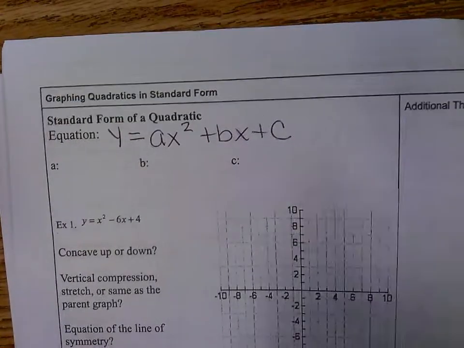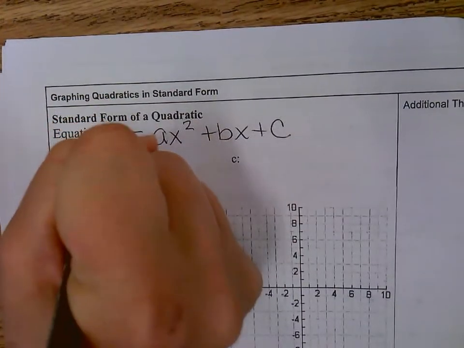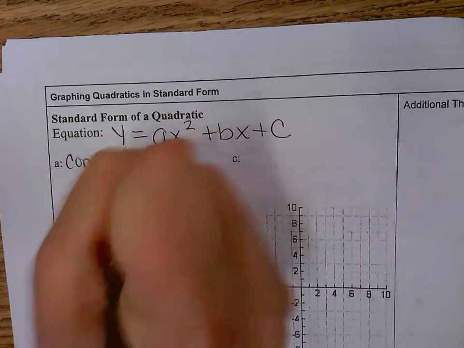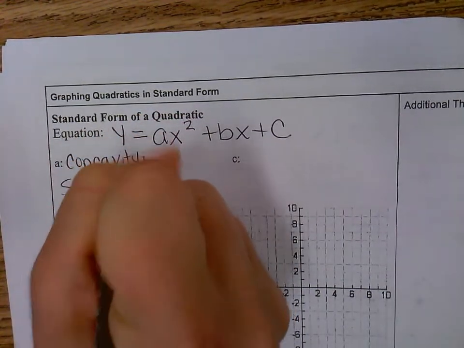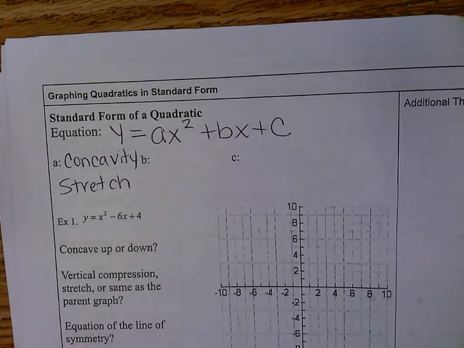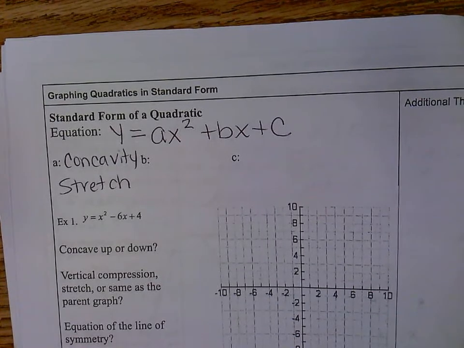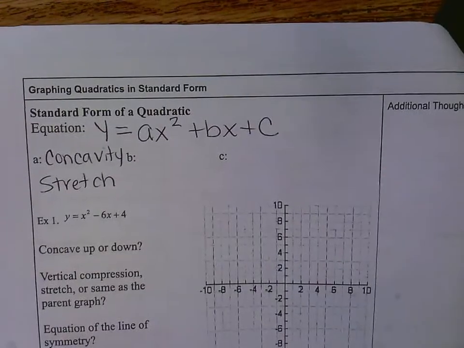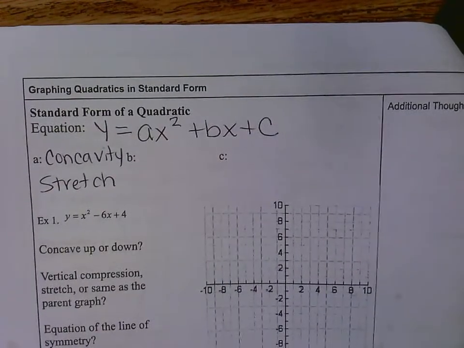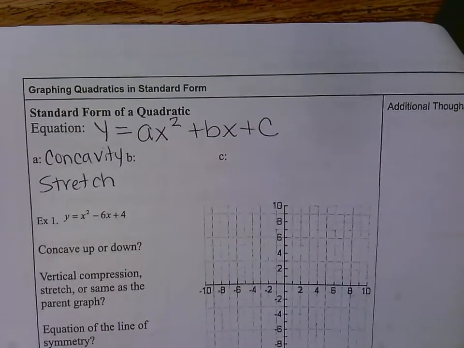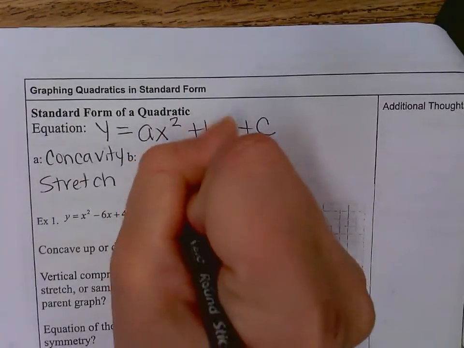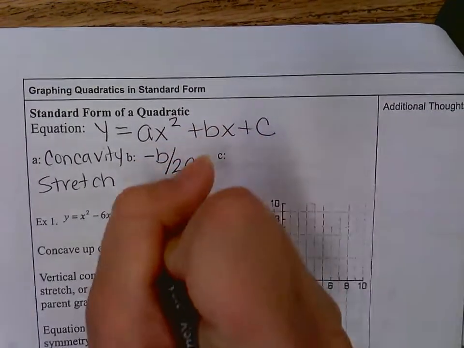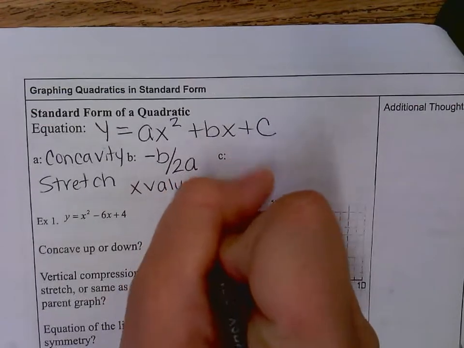So A is your concavity, remember from last time, and it's also your stretch. So it's the same as before. Is it concave up or down, and what's your stretch? But B, so think of this as the ABCs. So B, you're going to use negative B over 2A to find the x value of your vertex.